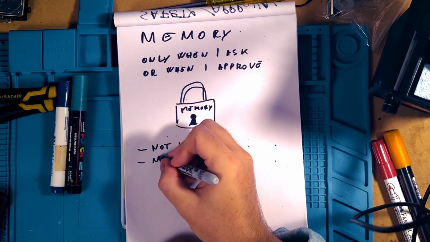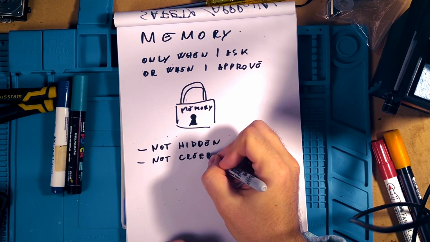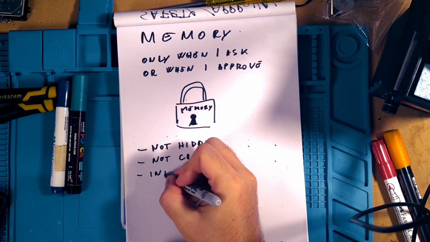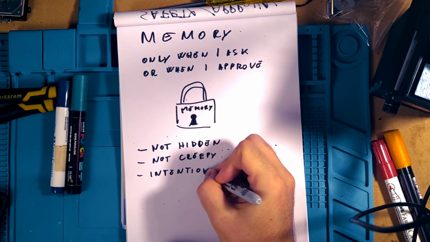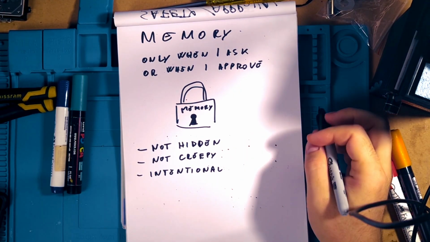The important part is that memory should not feel hidden or creepy. It should be intentional. The user should know when and what is being saved.